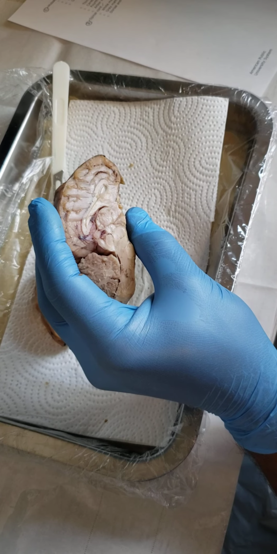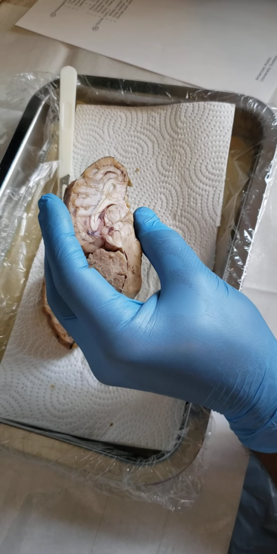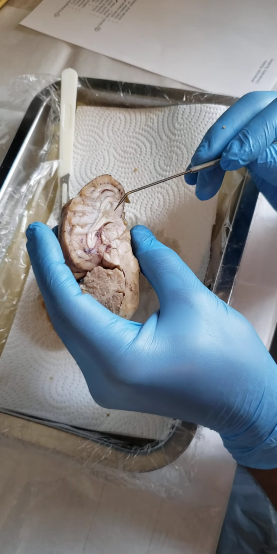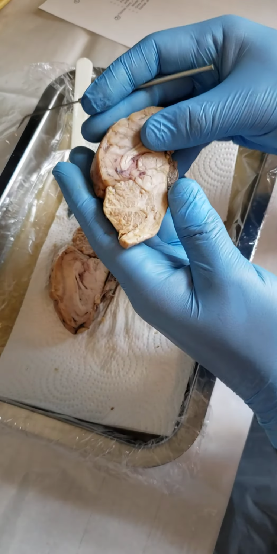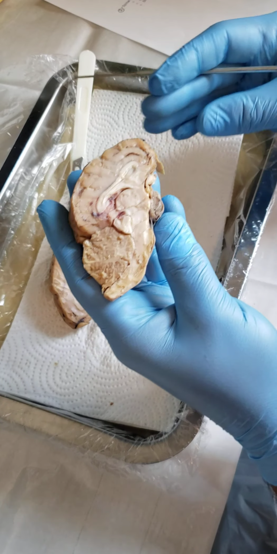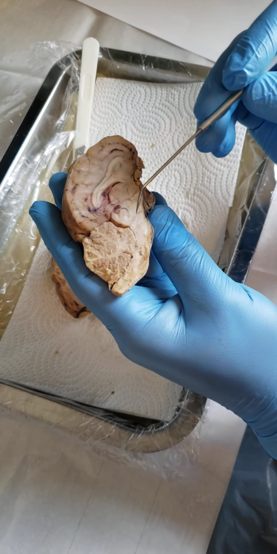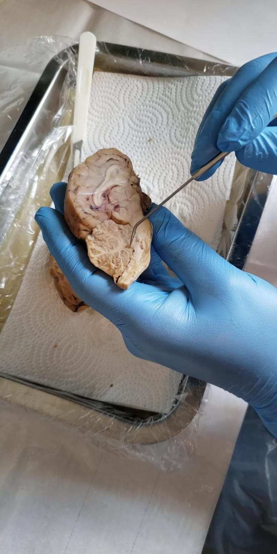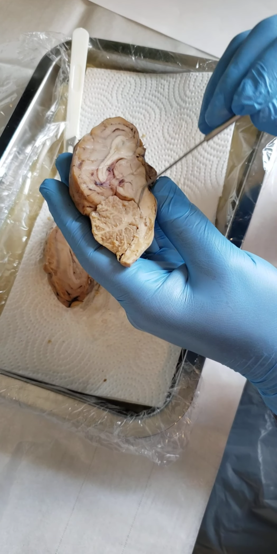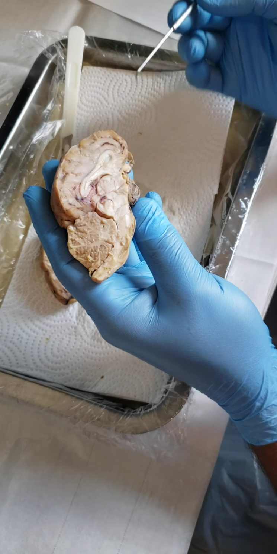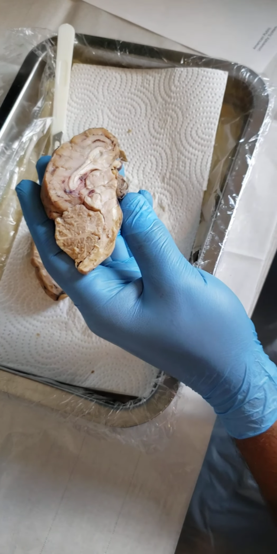That's the septum pellucidum. All right, we have our third ventricle, which is this opening right there, and then the fourth ventricle is back here, this opening right in here. So that's the fourth ventricle.